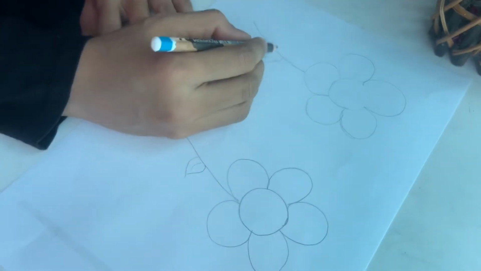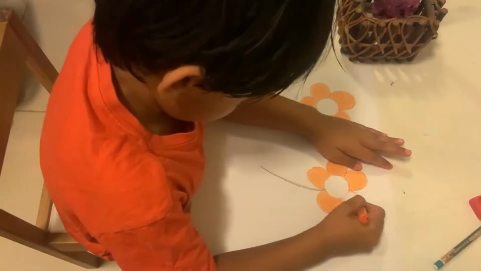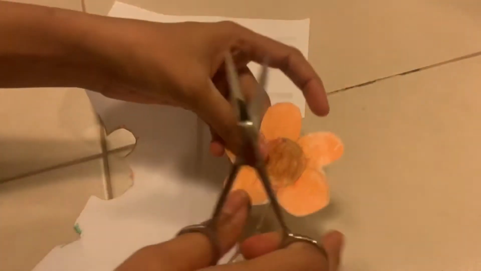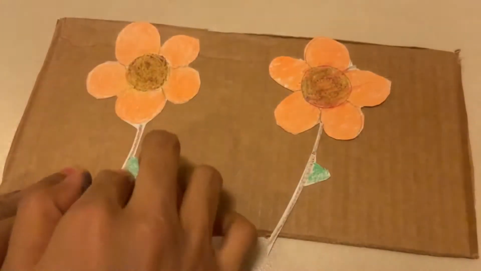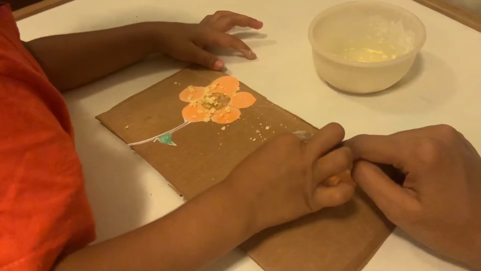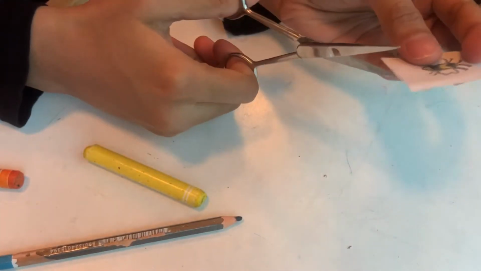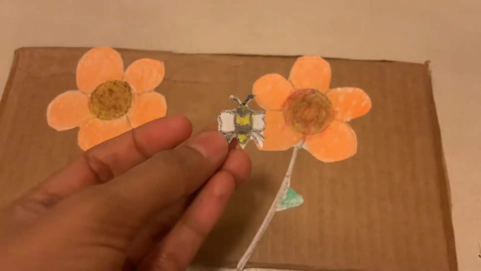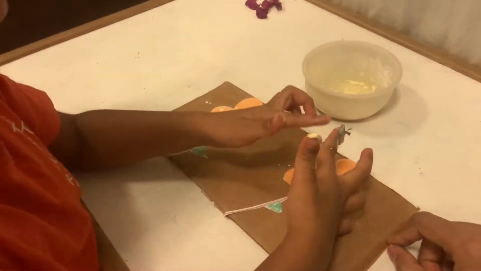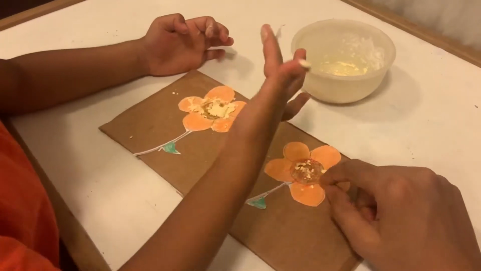For this activity, I simply drew 2 flowers on a piece of paper, colored them, cut them out and then pasted them on a piece of cardboard. I then mixed some corn flour with yellow food color and it had the perfect texture for pollen. I also cut out a little bee and stuck it onto Arman's finger using tape. Arman then started acting like the bee, coming to collect nectar from the 2 flowers and in the process carrying pollen from one to the other.